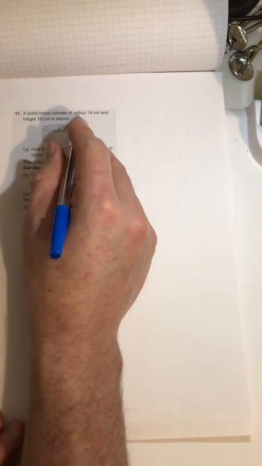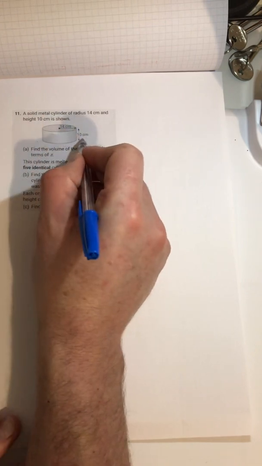And for question 11, we have a cylinder of radius 14 and height 10. Find the volume.